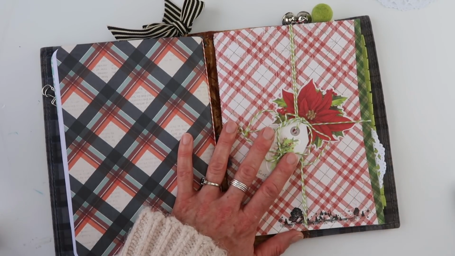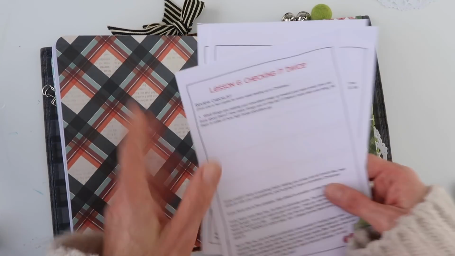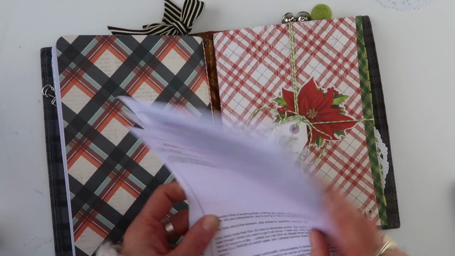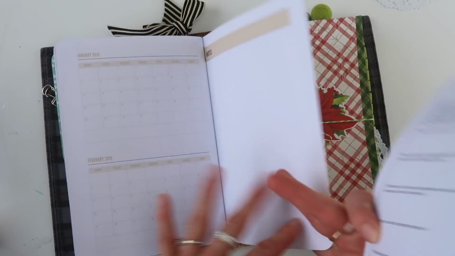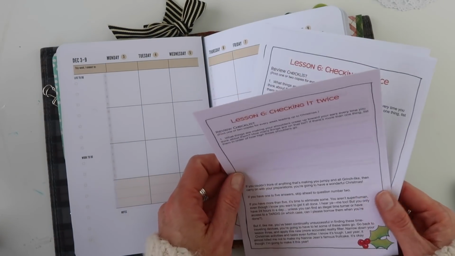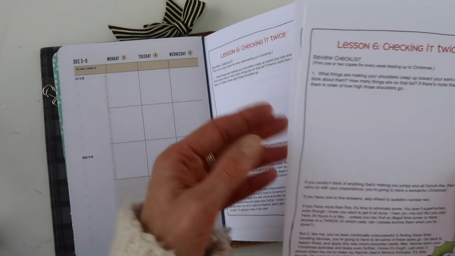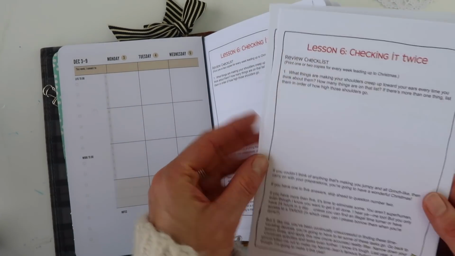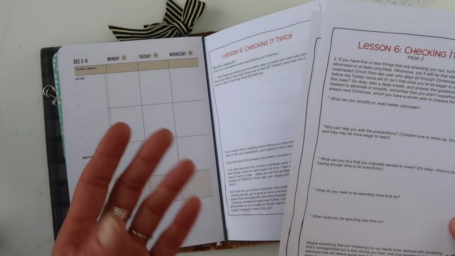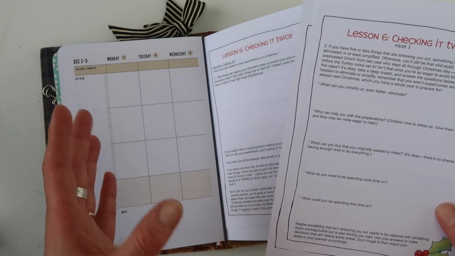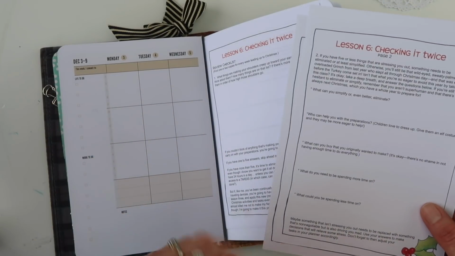One thing that I do every year is I print off these review sheets. I've got 6 or 7 and I'll add them into each week of December and November. I'll usually just washi them in. They have a review checklist. So you ask yourself these questions, you answer the questions. It'll help you decide what you can simplify or even better eliminate from your Christmas to-do list.